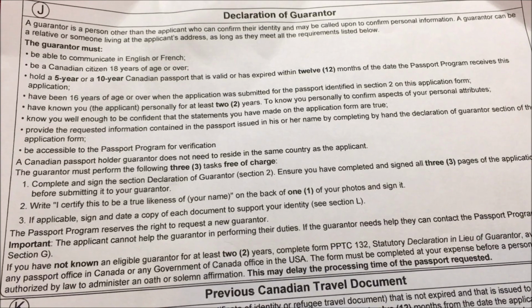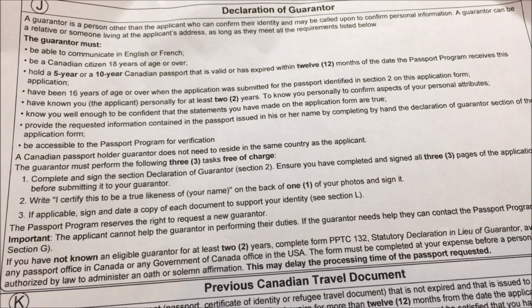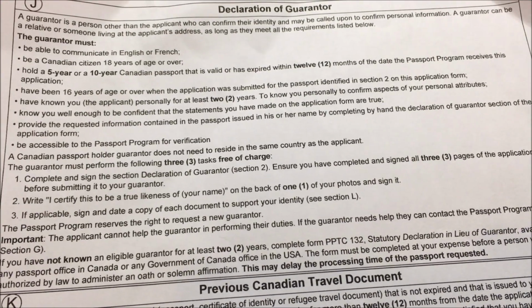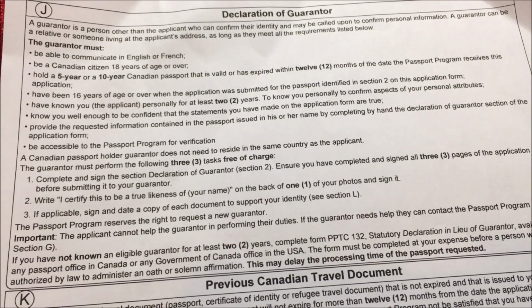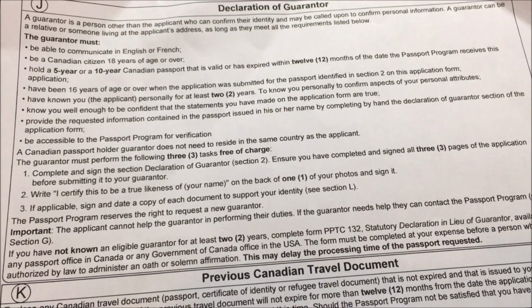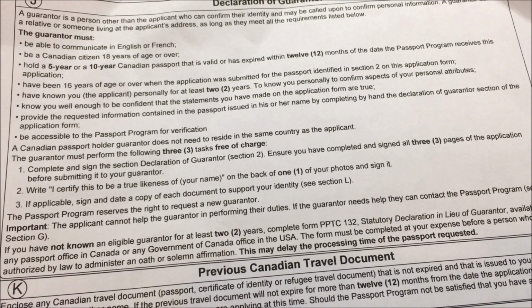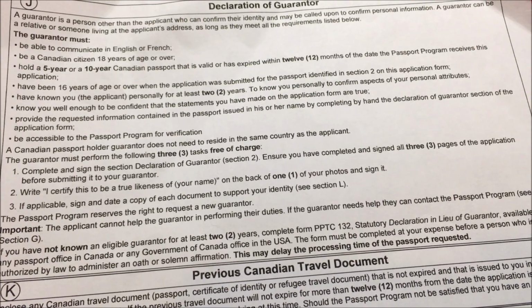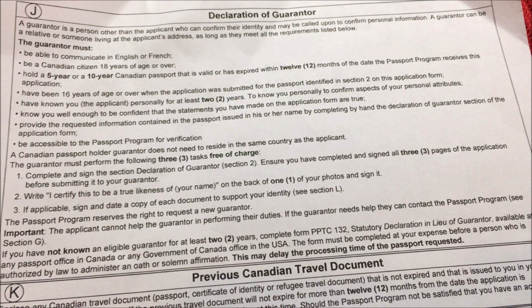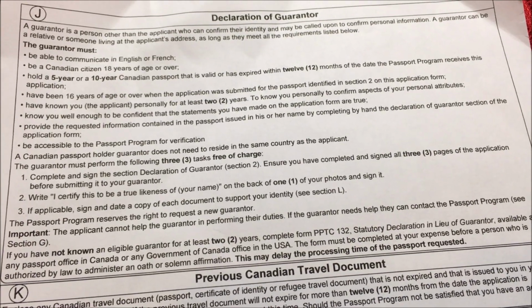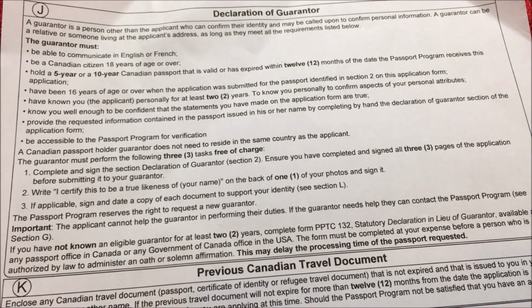So the guarantor must be able to communicate in English or French, be a Canadian citizen, 18 years of age or over, hold a 5-year or a 10-year Canadian passport that is valid or has expired within 12 months of the date the passport program receives this application.